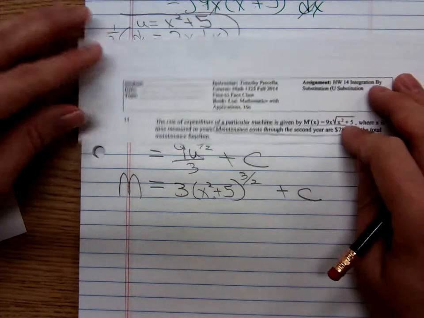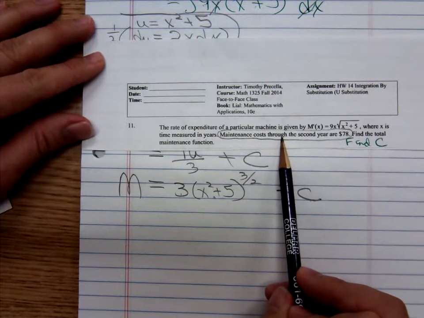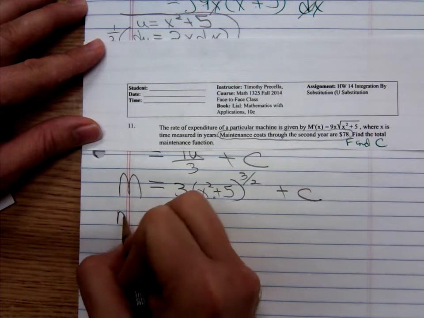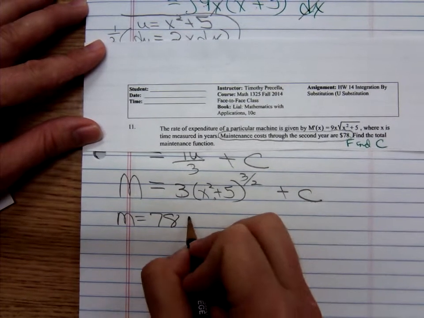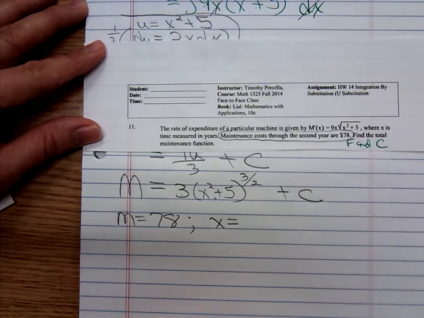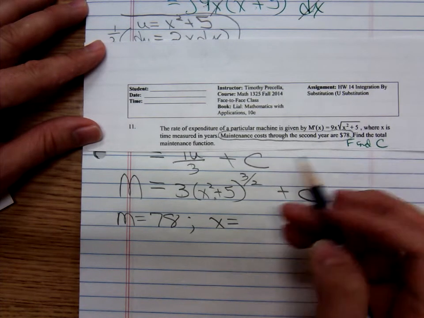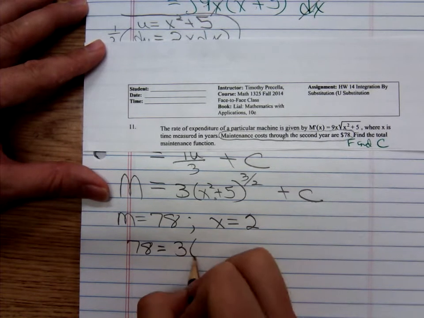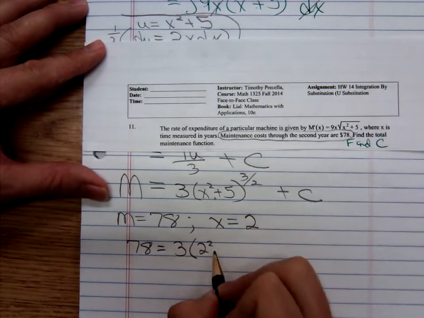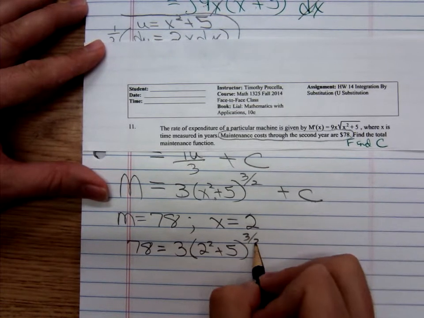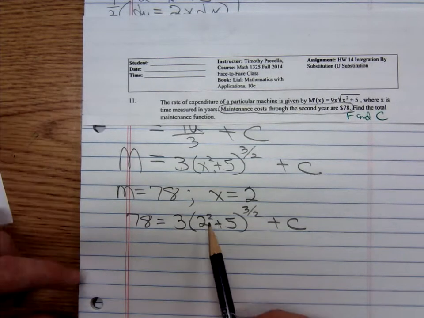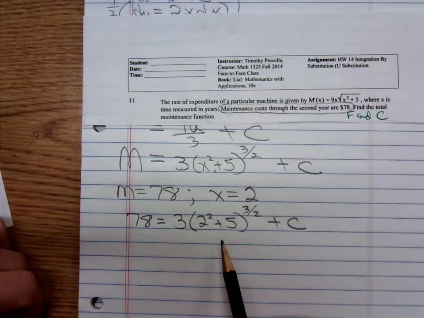They told us that maintenance costs through the second year are $78. So the maintenance costs are $78 when x is equal to 2, the second year. So we have 78 equals 3 times, plug in the 2, and let's see, either doing this with your calculator or doing it in your head, that's a 9.